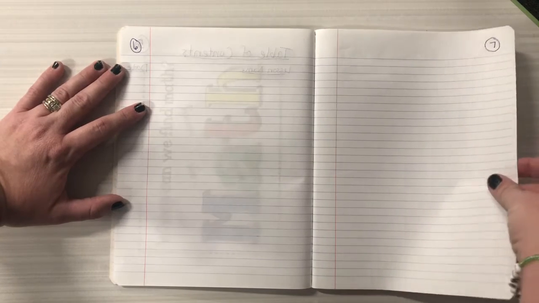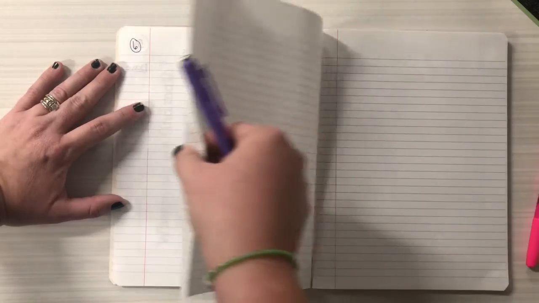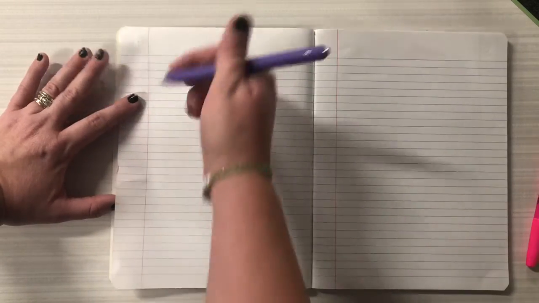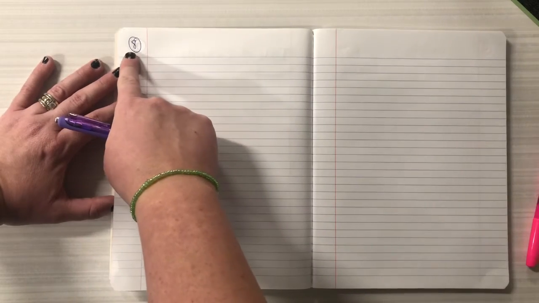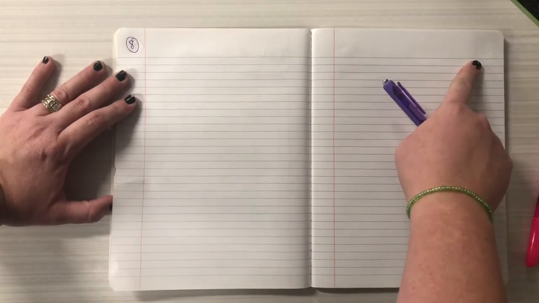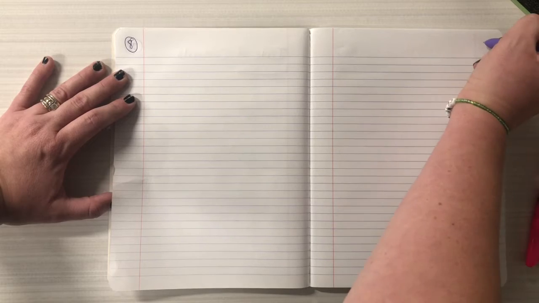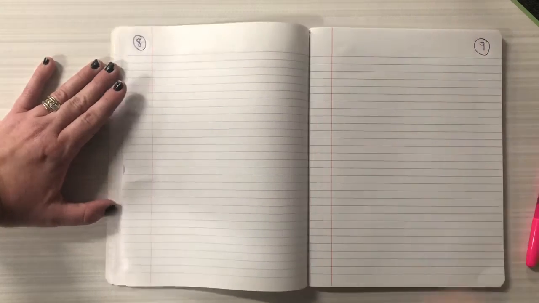Then flip one page again. So we're looking at the back of that page, and you're writing an 8 in the top left corner. And the last one we're going to do is on the opposite side, on the right page at the top right corner, you're writing a page 9.